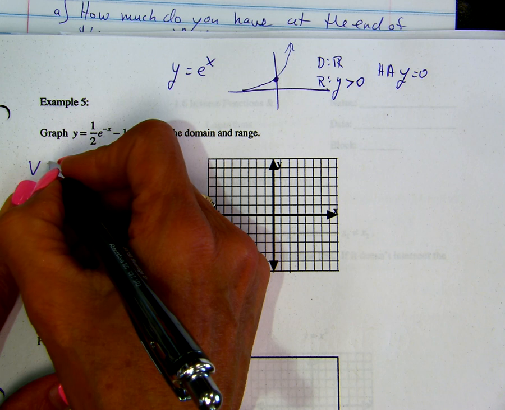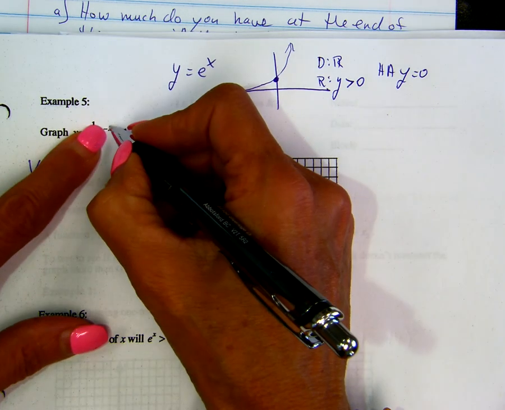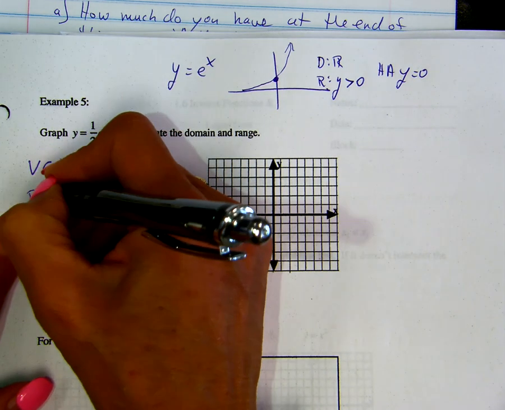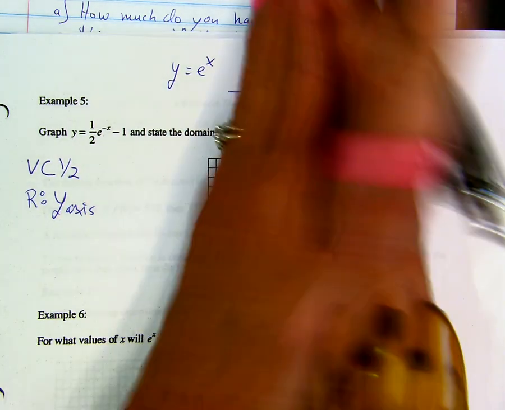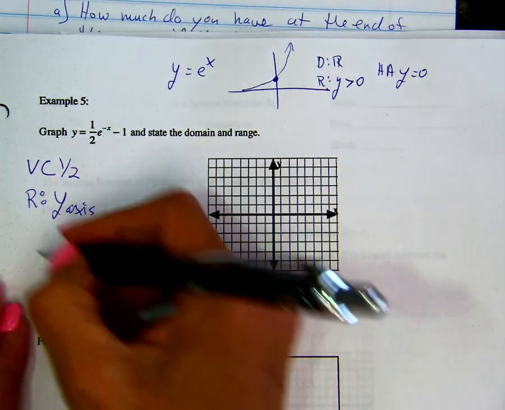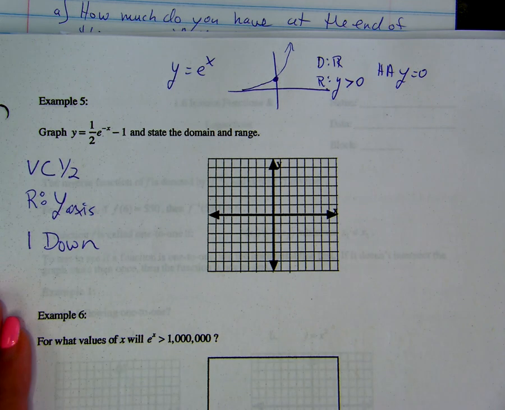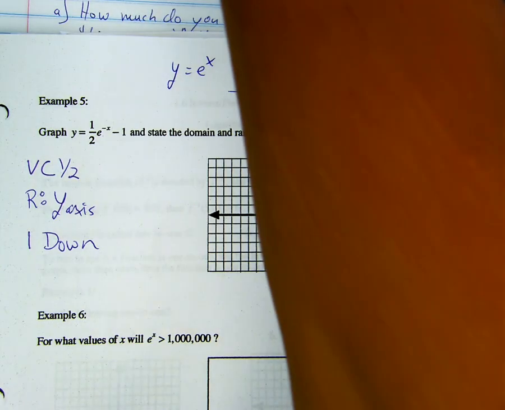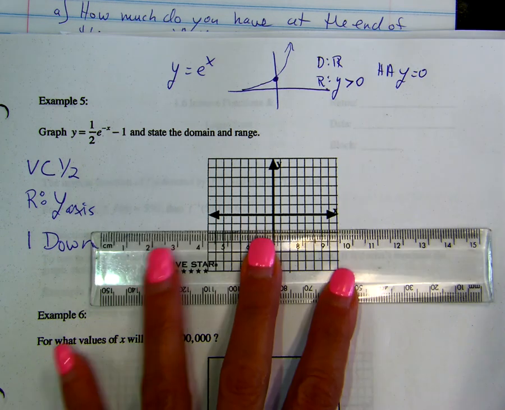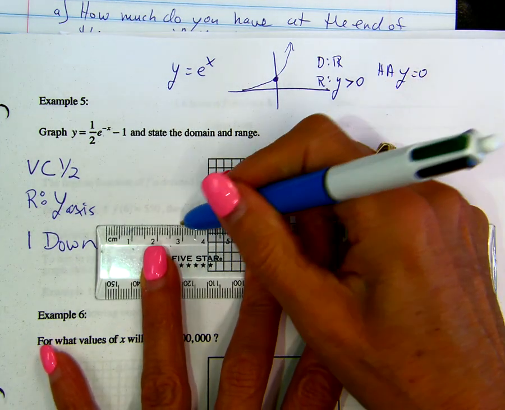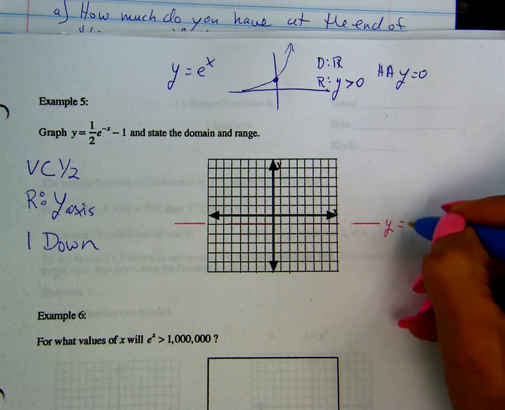So a vertical compression of a half. Then x goes to minus x will reflect it in the y-axis, as in flip it backwards, and the minus 1 will move it 1 down. Okay, so we know that our horizontal asymptote is moving 1 down. So our horizontal asymptote is going to be here.